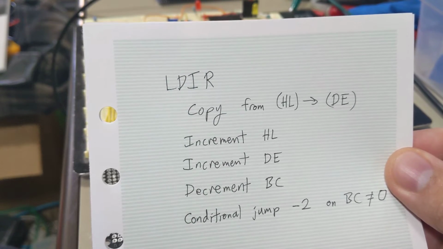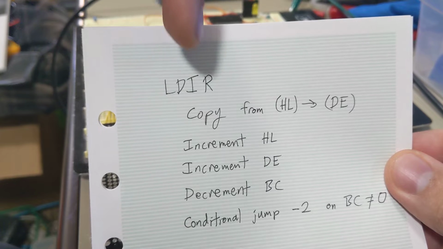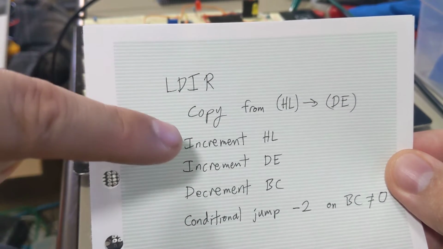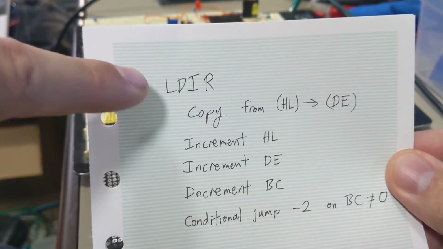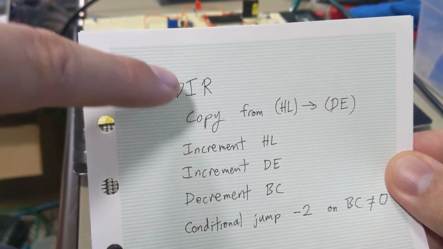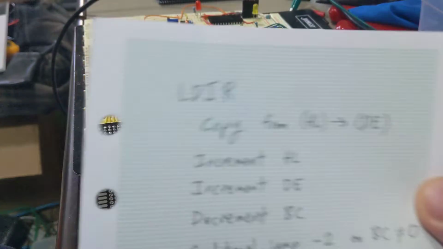I'm guessing that LDIR stands for load, increment, and repeat, because this command is kind of neat in that when you run it, it can only copy one byte at a time, because the data bus here, the green LEDs, is only 8 bits.